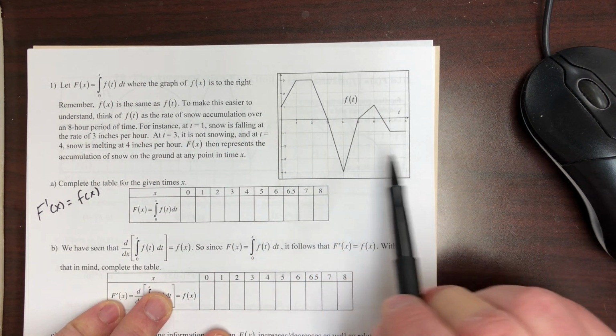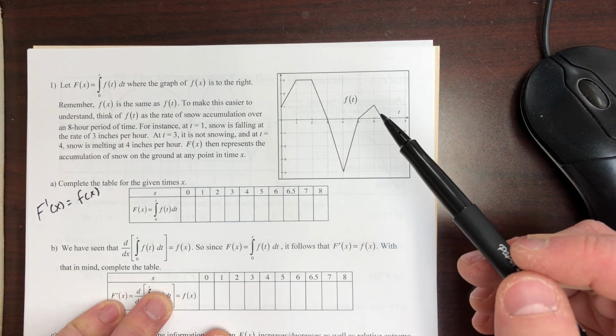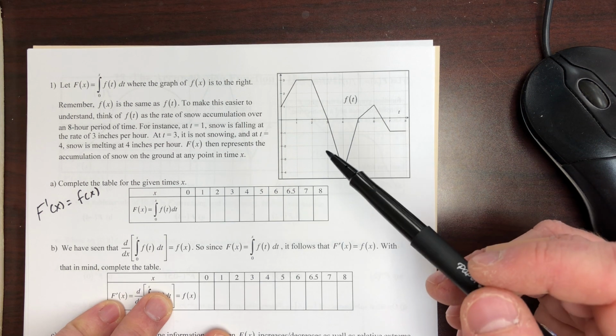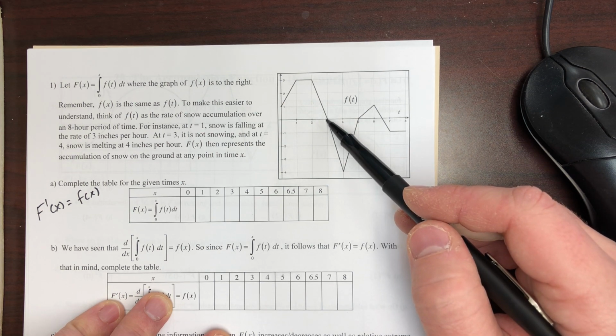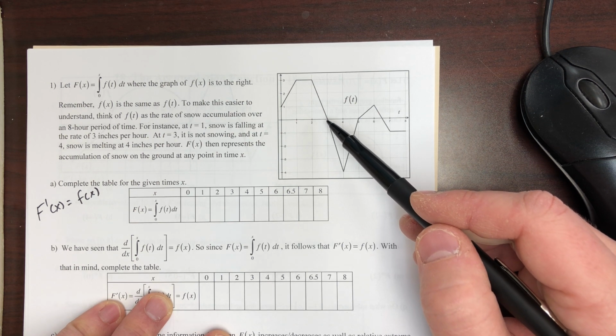This is not the amount of snow we have at any given time. This is the amount of snow we are accumulating at any given time. So even though it's not snowing at t equals 3, there's still snow on the ground. We're just not getting any more, and we're just not losing any of it.